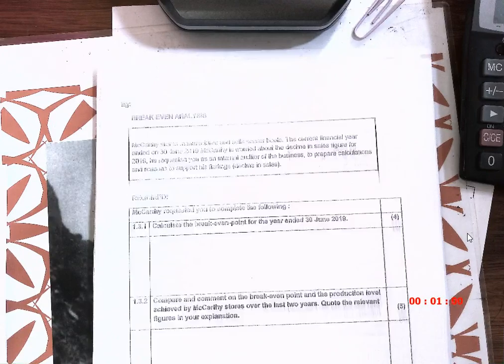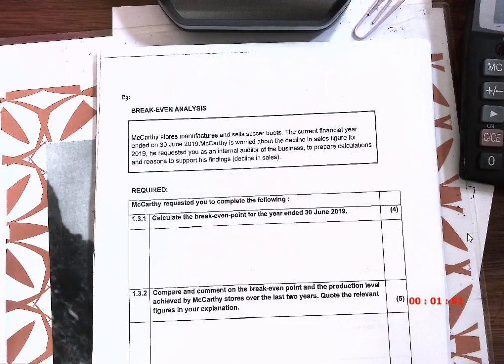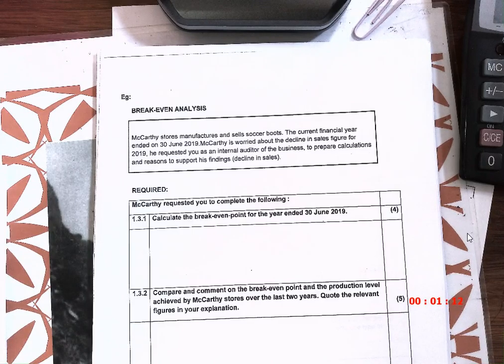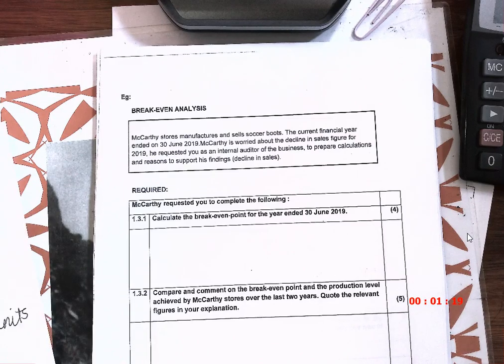If I look here, they say McCarthy Stores manufactures and sells soccer boots. Just by the way, when you set up a production cost statement and do all these cost calculations, you work with one type of product. So let's say you have t-shirts and sweatpants in your shop.